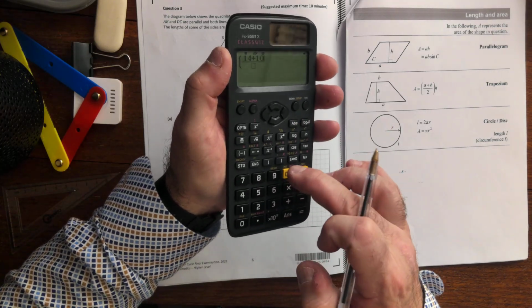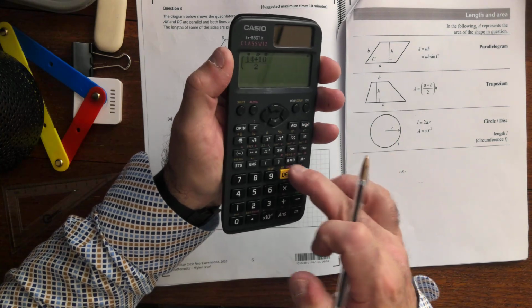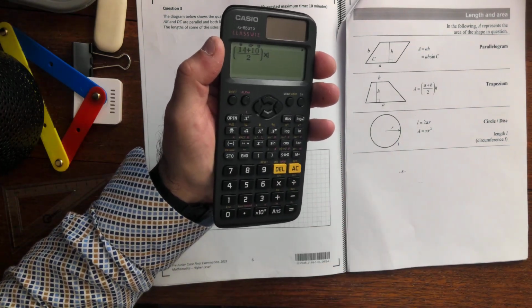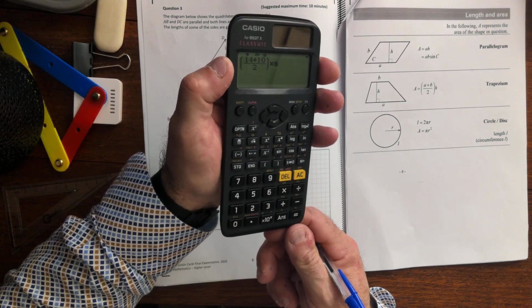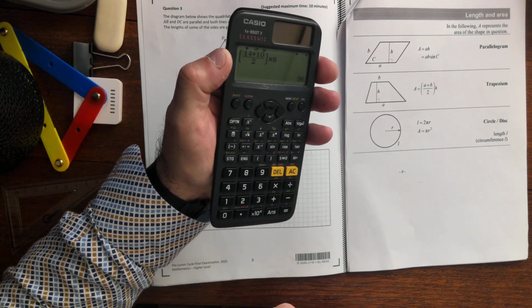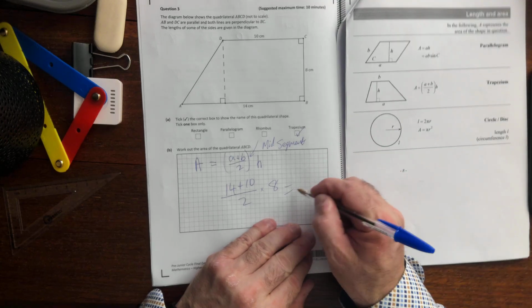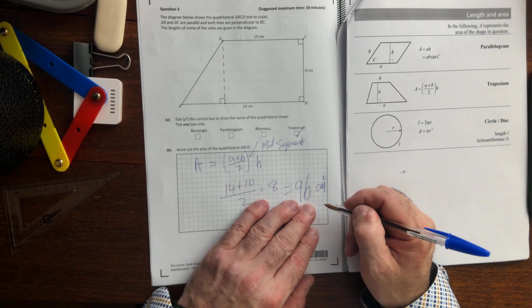Oh, I shouldn't have closed that bracket yet. I should have gone down to the 2 and come out from the fraction. Now I close my bracket. And as we learned this week, we have to do multiply by here. Multiply by 8. And I'm very grateful, you know who you are, the student who pointed that out and got stuck with it. That's brilliant. Okay, so we've got everything in there and the answer is 96. Equals 96, but we need to put our units in centimeters squared.